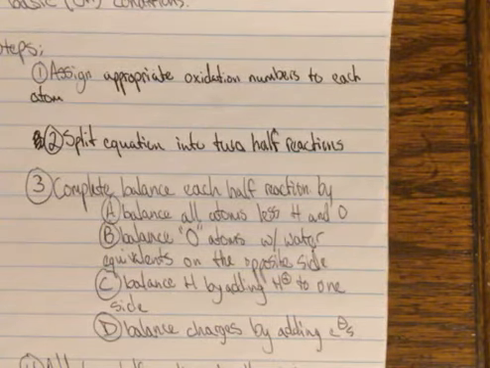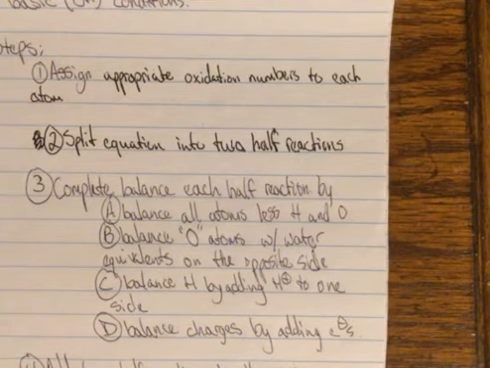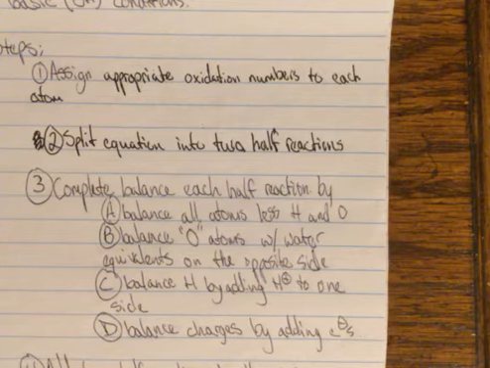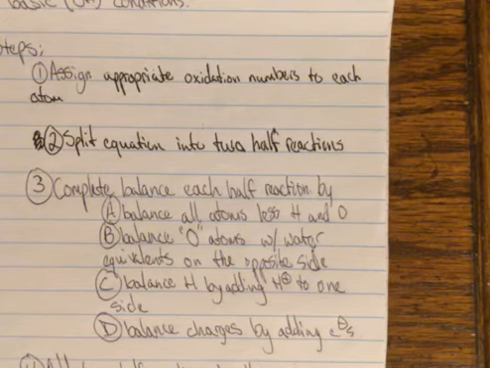B, balance the O atoms with water equivalents on the opposite side, so for each oxygen that's missing, you balance it with one equivalent of water. C, balance hydrogen by adding H plus to one side, so that's under acidic conditions. And then finally D, balance charges by adding the electrons.